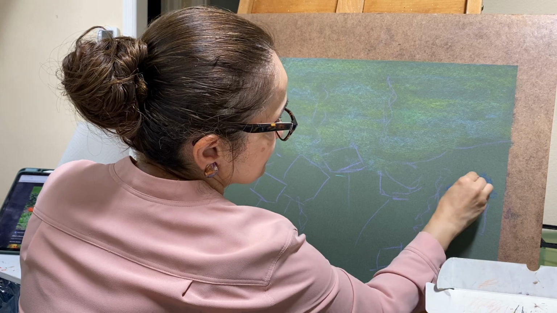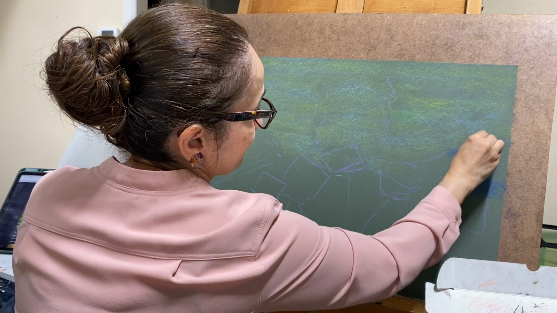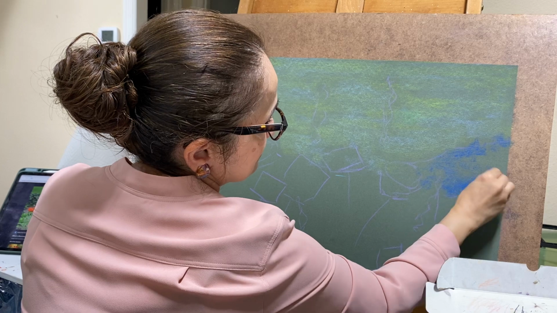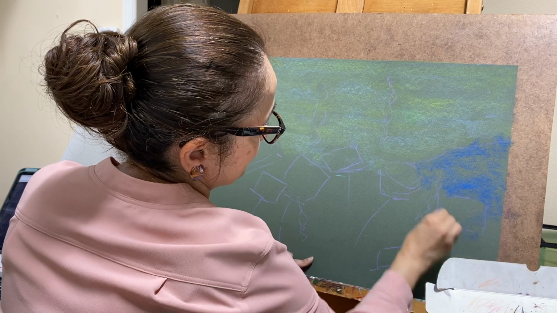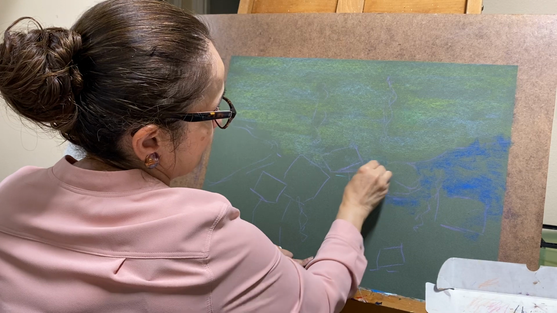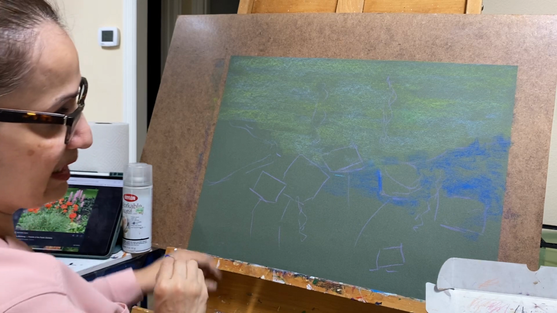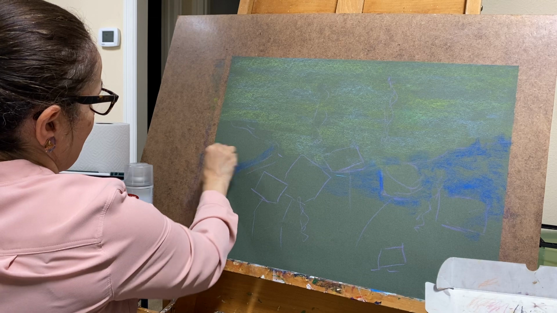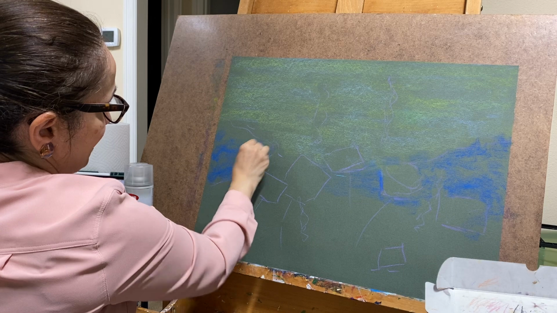Okay, it's almost the same, but I'm going to use this darker blue for the first layer to make the darker area, and I'm going to continue the darkness around the poppies a little here. You see that I push less and I have less darkness here, and in this part again I'm making the darker area, because first we have the shadows.